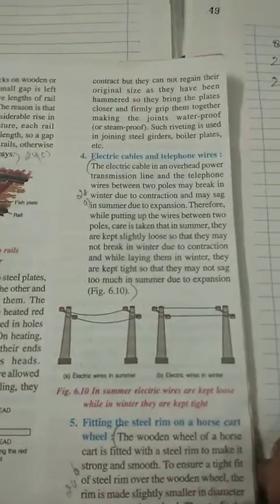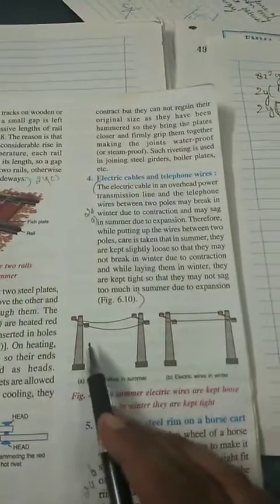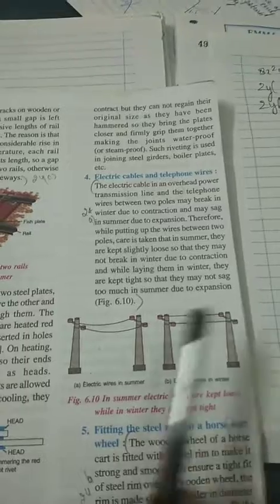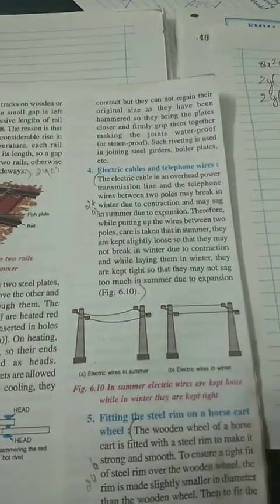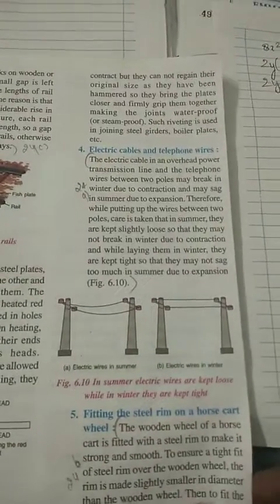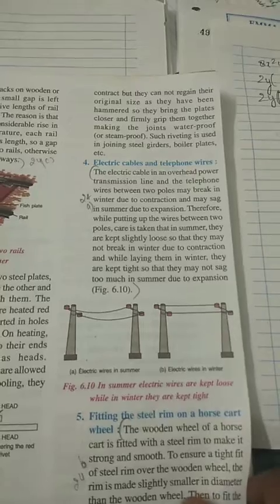The next one is the electric cable and telephone wires. If you see the cables joined with the wires, in summer they are bent and in winter they are stretched. This is also because of the application of expansion and contraction.